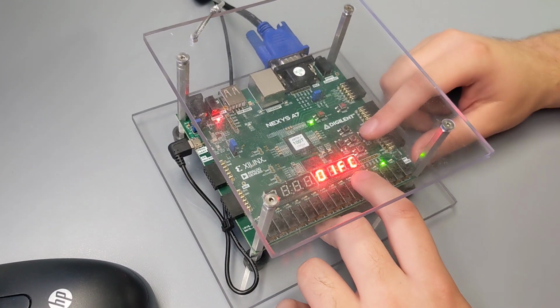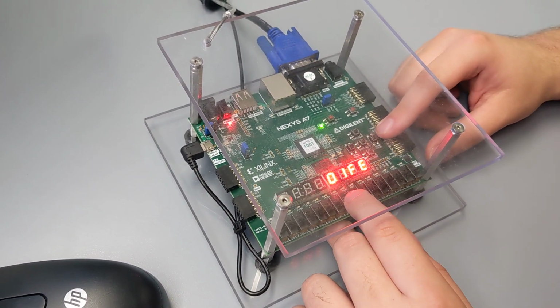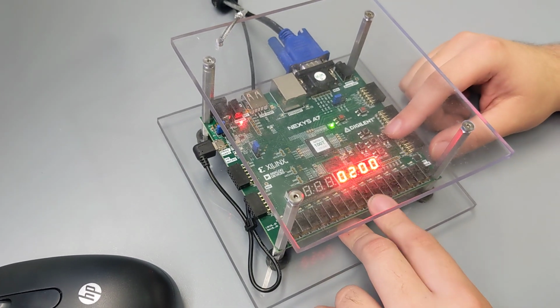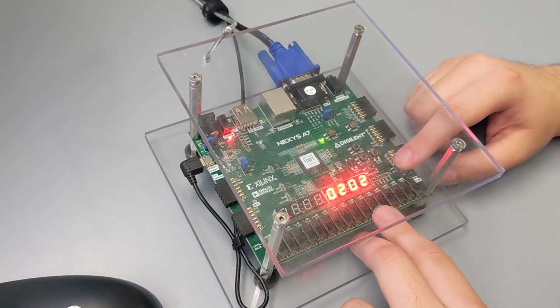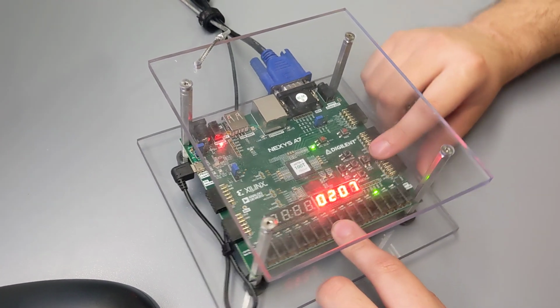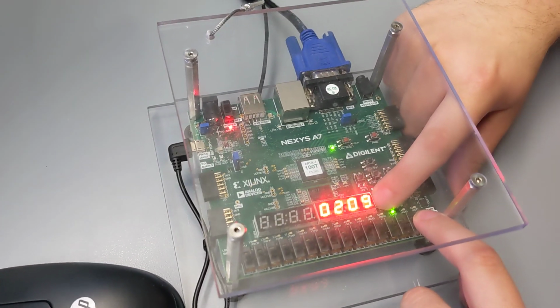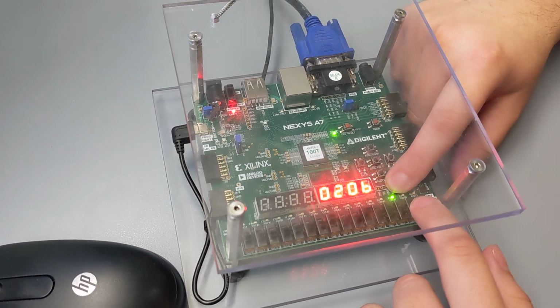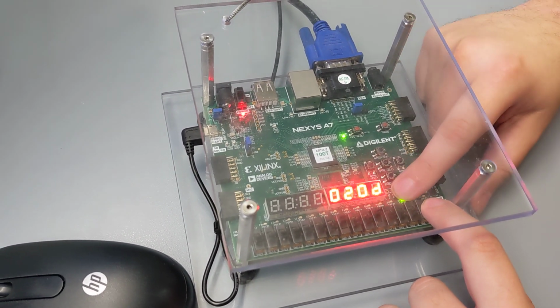The same thing happens if we move it to 4. As you can see here, it's 0010, which makes sense because 4 would be 0100, so I move over 1 bit.